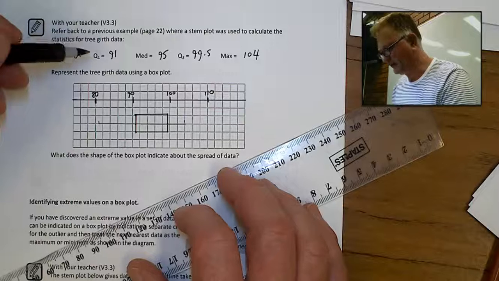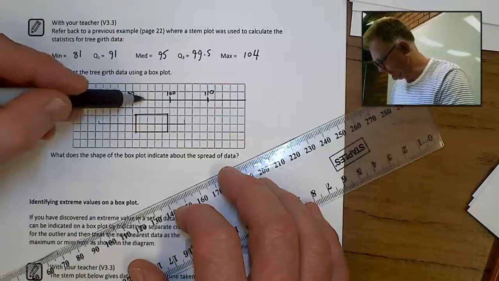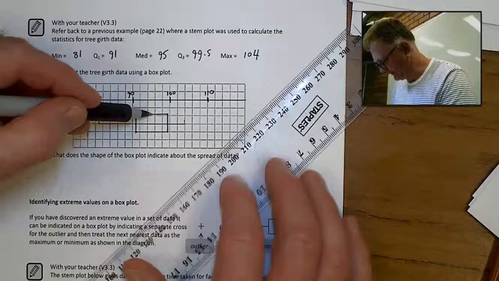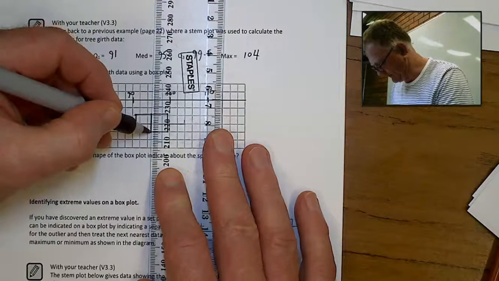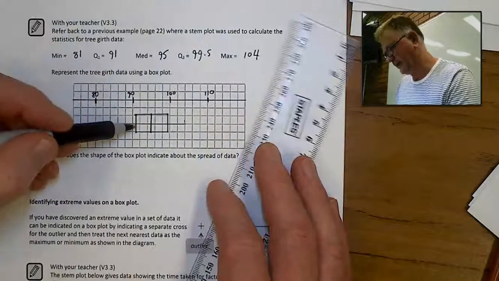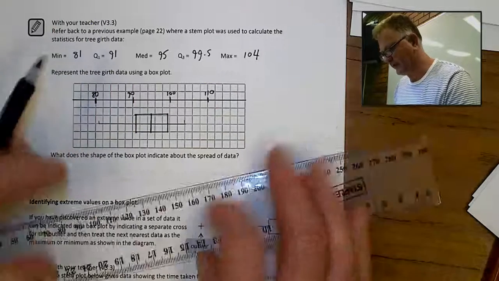And then we put the median inside the box. The median was at 95. 90, 92, 94, 95 is here. So I'll just put a median in there. So that box goes from the lower quartile to the upper quartile with the median marked.